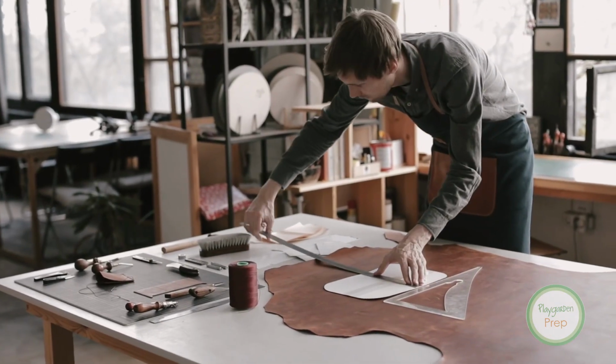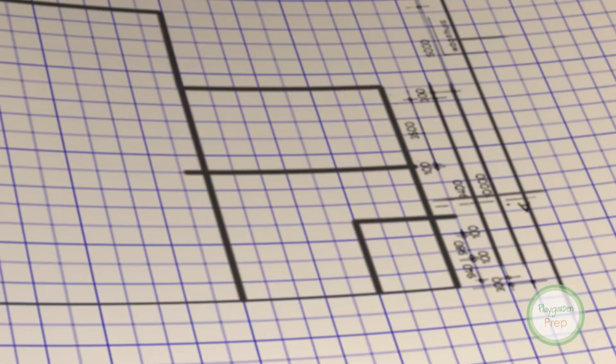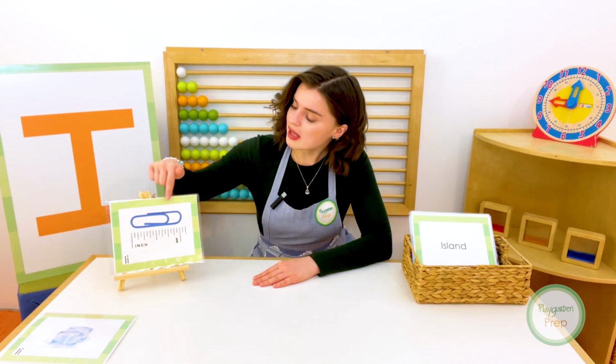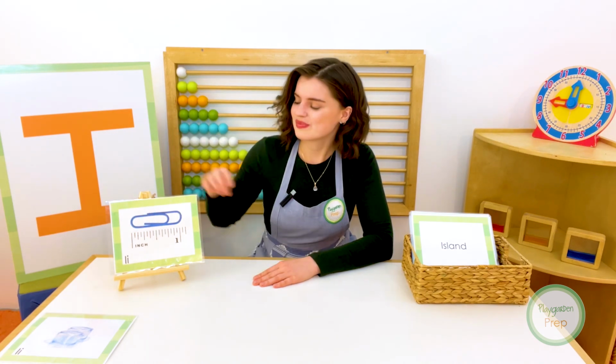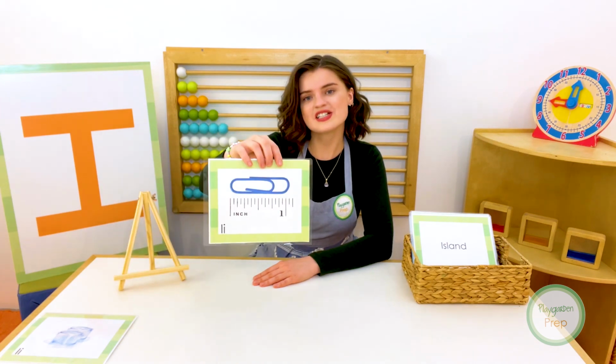An inch is a small unit of measurement. We can use inches to measure so many things. It looks like this paper clip is 1 inch long. Inch.